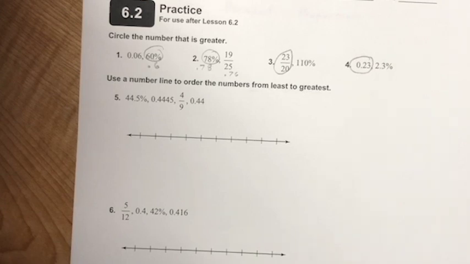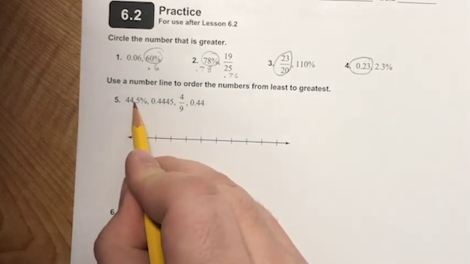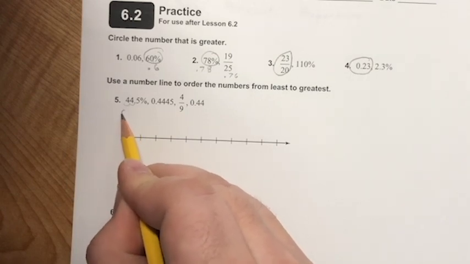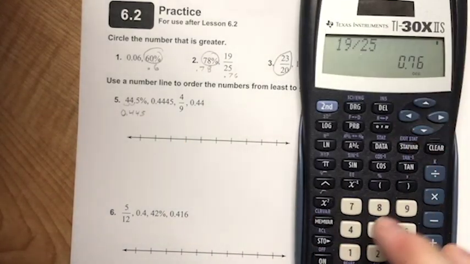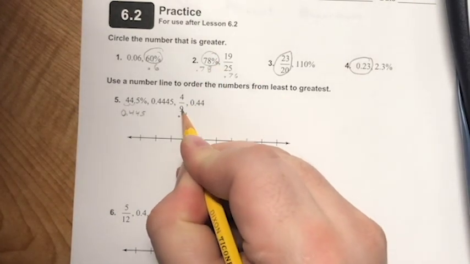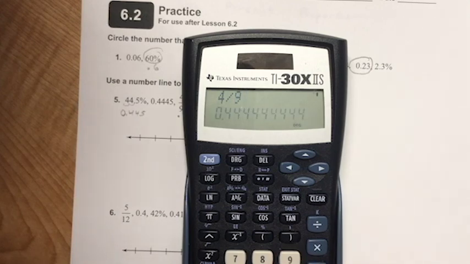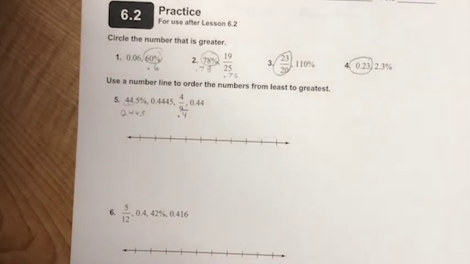So number 5 says use a number line to order the numbers from least to greatest. Again, the best thing for us to do is to put this all in the same format. I like using decimals. I know that I can rewrite this by moving the decimal to the left. So this number is actually 0.445. This one we can go into our calculator. I actually know the answer to this one right here. This is going to be 0.444 repeating, and I can prove it. I can say 4 divided by 9, and there I go, 0.4444444. Now that I have that, it's just a matter of determining which one is bigger and which one is smaller.